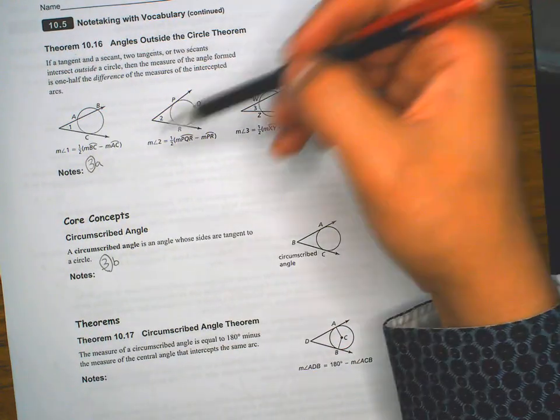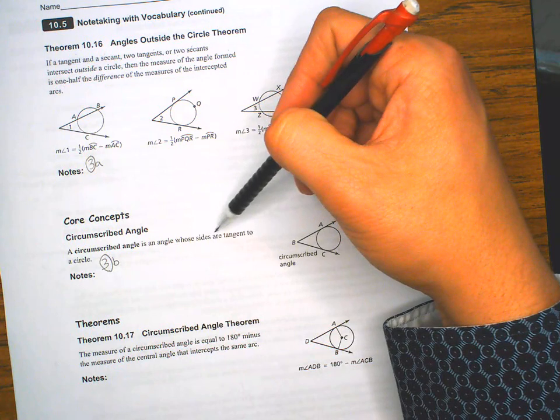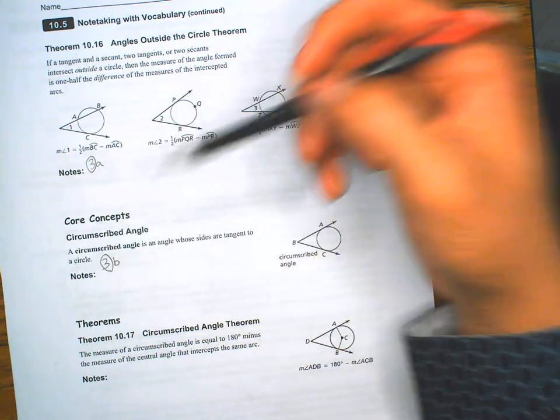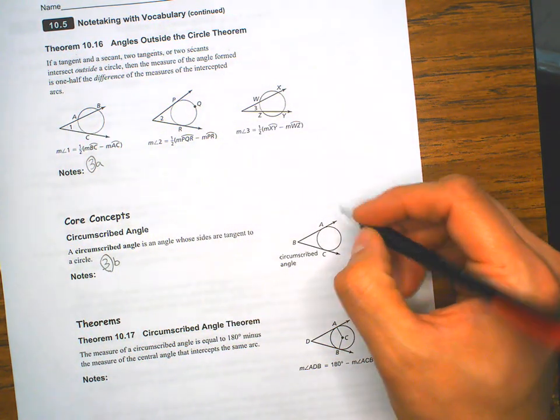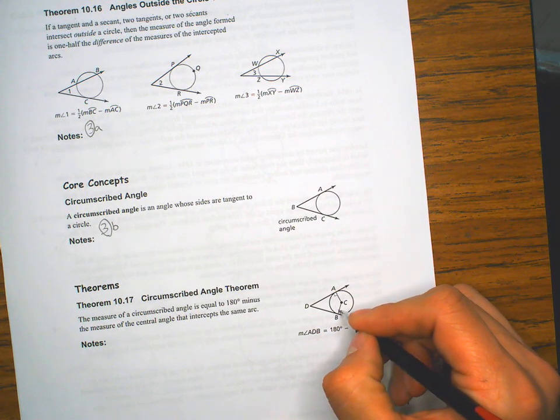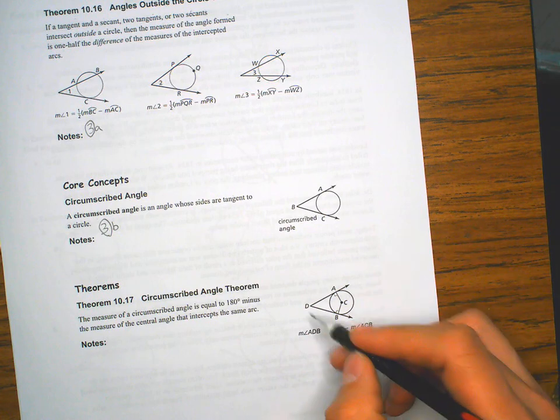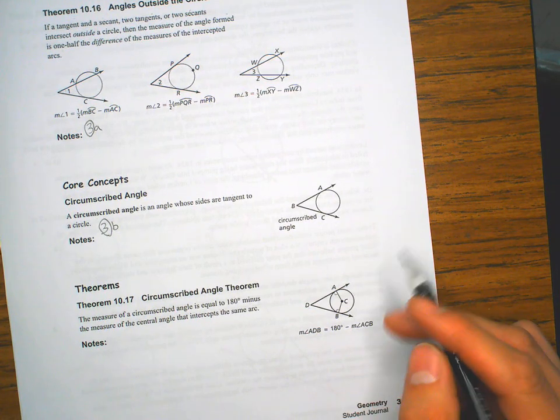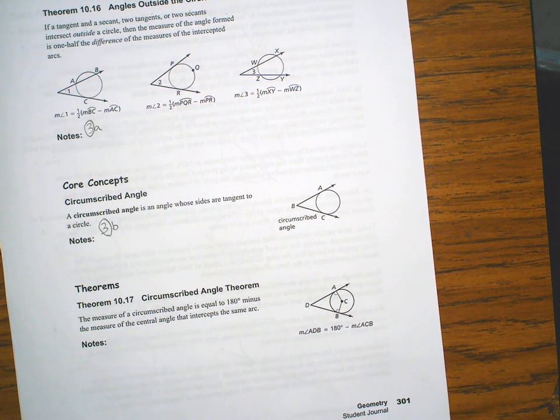Now, core concept. A circumscribed angle is an angle whose sides are tangent to a circle. We did learn that when that happens, we are going to have right angles right here, because a tangent to a circle is going to be a right angle right there. So let's go ahead and go back to page 298.